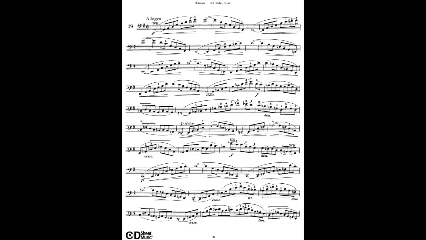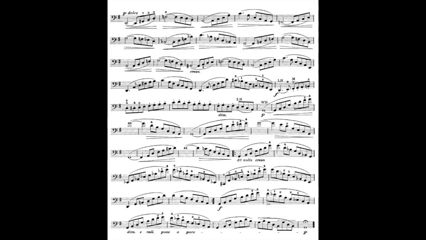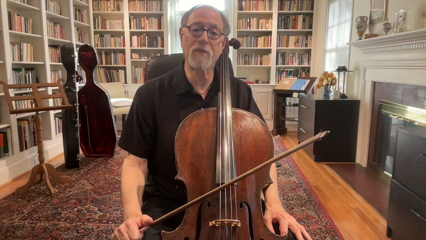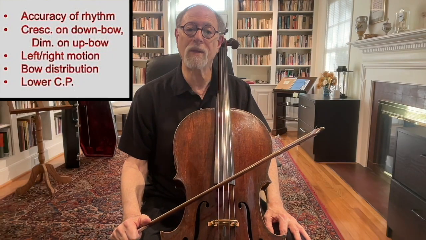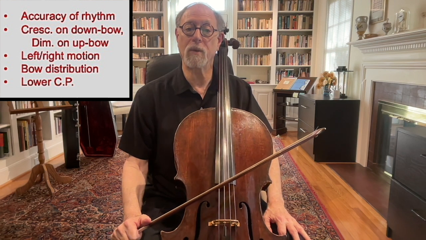Etude number 19 is one of the first of the two-page etudes, so there are issues of concentration that have to be addressed. And this etude is quite a bit more challenging than the earlier ones. But again, it's really a matter of putting together some of the issues that have been addressed previously and in the Fourard bowing exercises. The crescendo on the down bow and the diminuendo on the up bow.